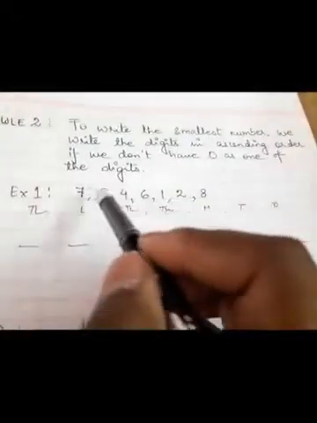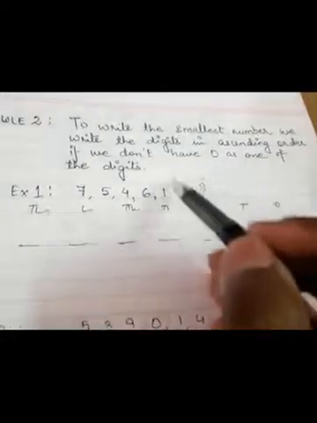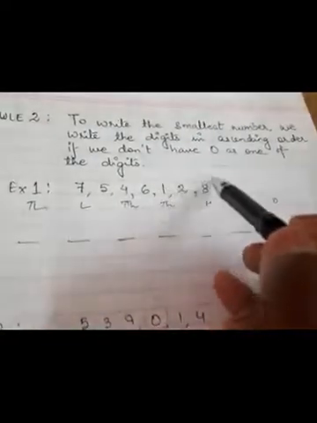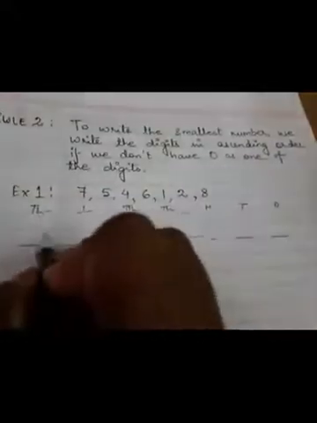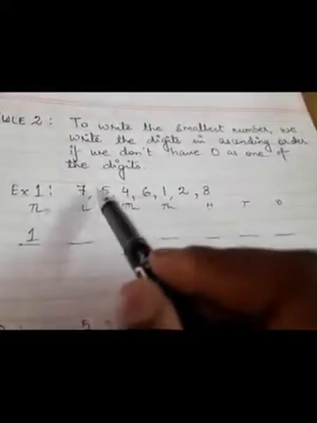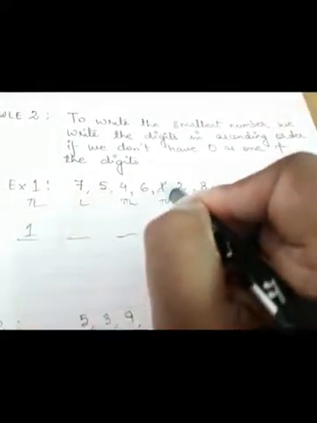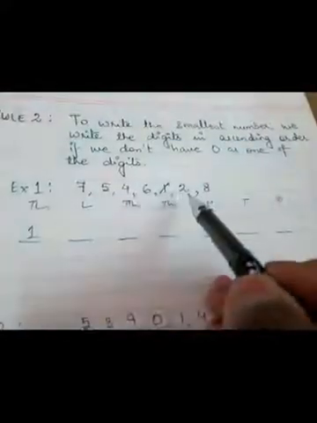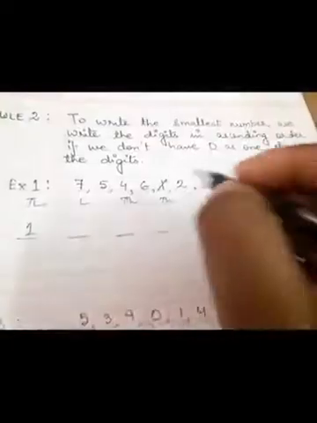So 70 lakh, 50 lakh, 40 lakh, 60 lakh, that is 10 lakh, 20 lakh and 80 lakh. Which one is smaller? Of course 10 lakh is smaller. So I'll write here 1. Then in lakhs position, 7 lakh, 5 lakh, 4 lakh, 6 lakh. I'll just cancel 1 so that I don't repeat it again. 2 lakh and 8 lakh. So which one is smaller? That is 2 lakh is smaller. So I'll cancel it and write 2 here.